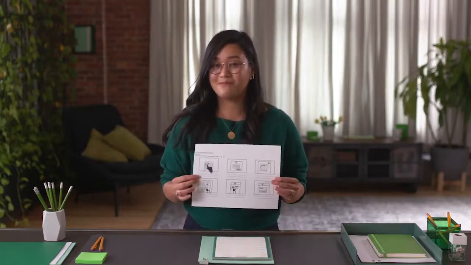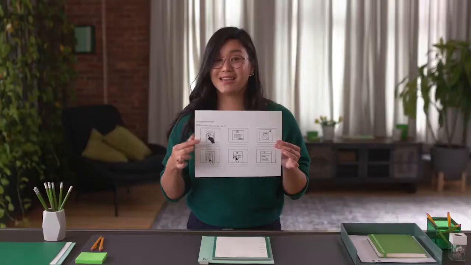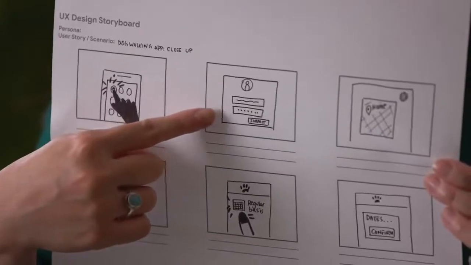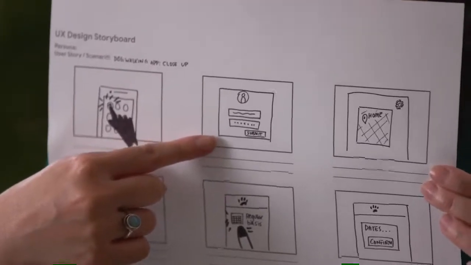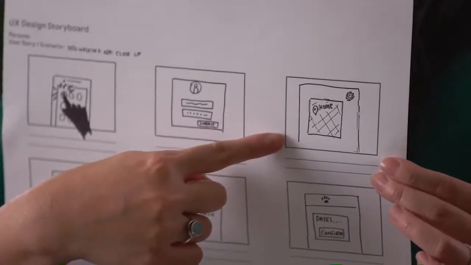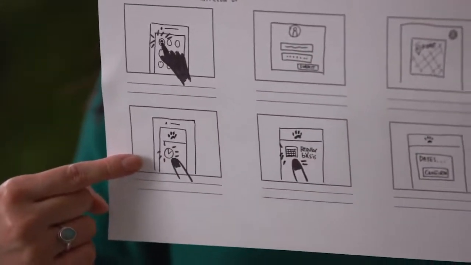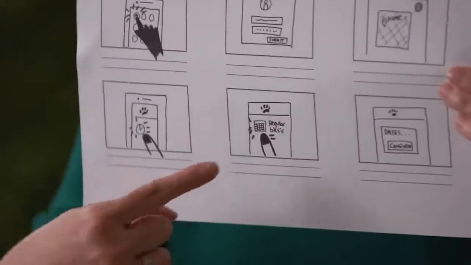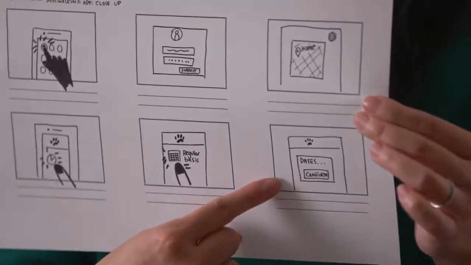Let's think about our dog walking app again. In a close-up storyboard, you'll include the same screens that a user will experience. First, the user taps the icon on their phone's home screen to open the dog walking app. Next, the user enters their email address and password to log into the app. The user navigates to the settings page of the app to share the location of their house for the dog walker to visit. Then, the user returns to the home page and taps the clock icon to select a time for the dog walker to come to their house. The user also taps the calendar icon to schedule the dog walker on a regular basis. Finally, the user presses the Confirm button to finish scheduling the dog walker.